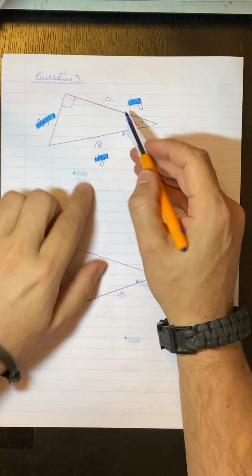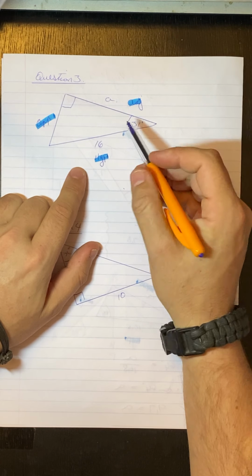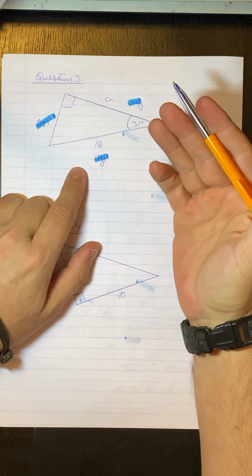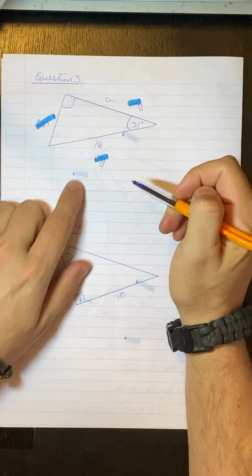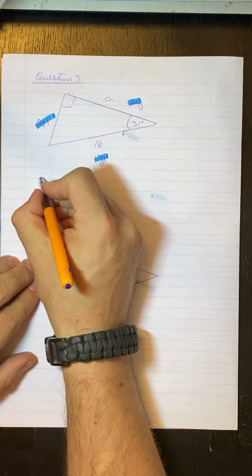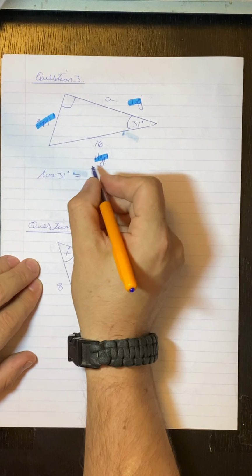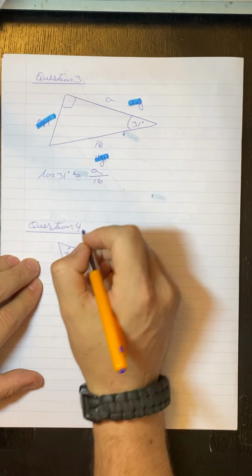So we want this one. We know this one. Which trig function has that combination of adjacent and hypotenuse? It's cos, because it's silly old hens, cackle and hackle. So we've got cos 31 degrees equals a over 16.